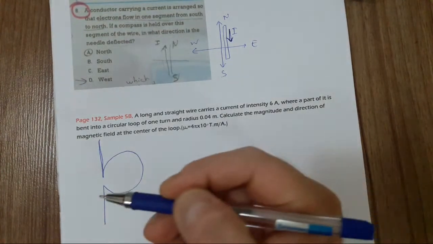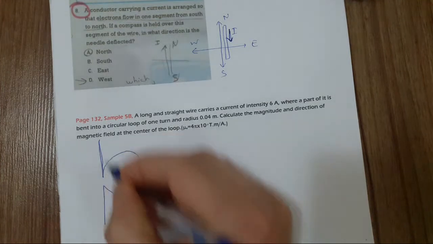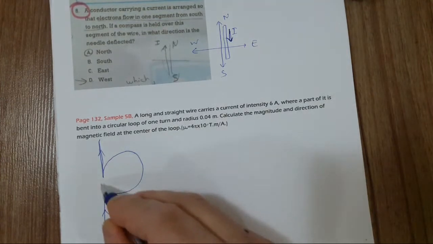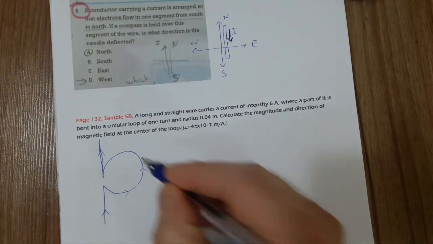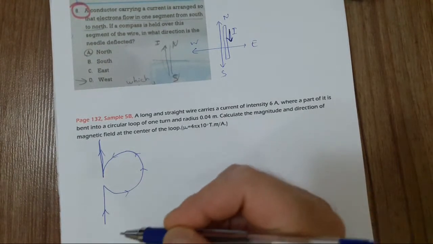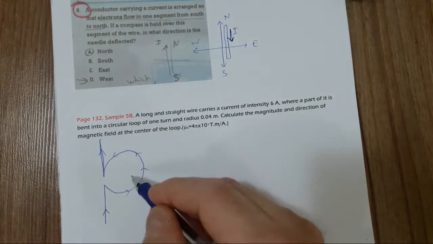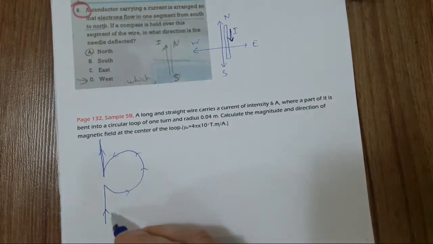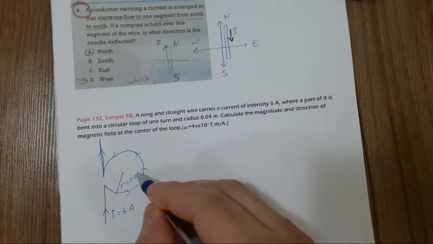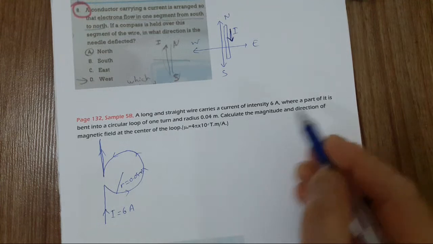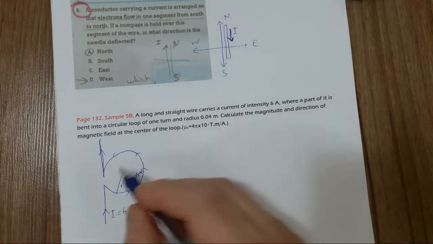So we will first draw the wire. In this case, the system will have two components. One component is the straight wire, and the second component is a single loop. Of course, both the straight wire and the loop will carry the same amount of current. The question asks us to calculate the magnitude and direction of the magnetic field at the center of the loop.